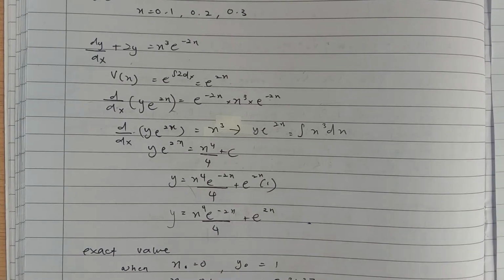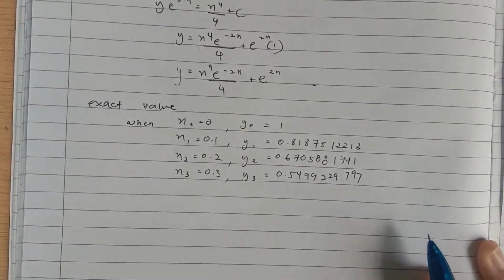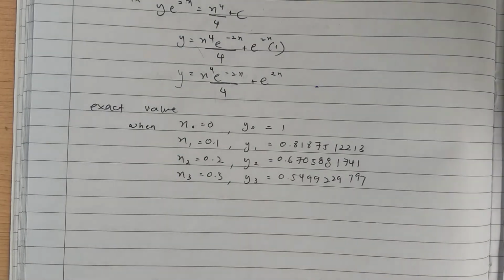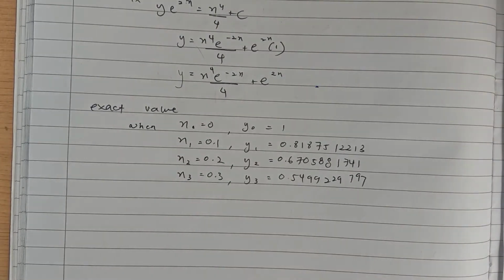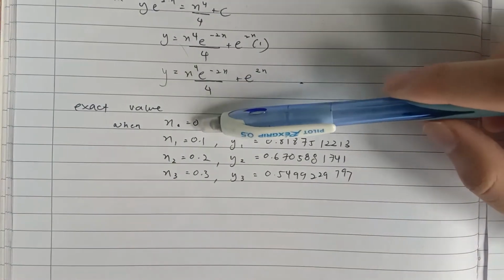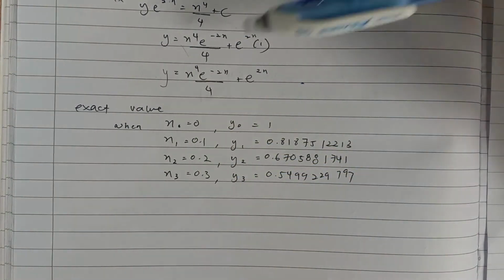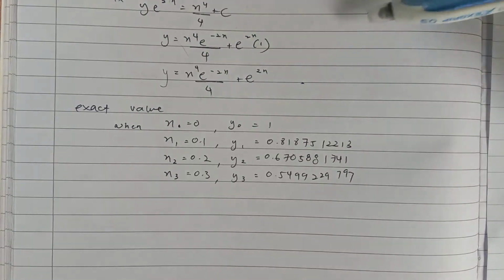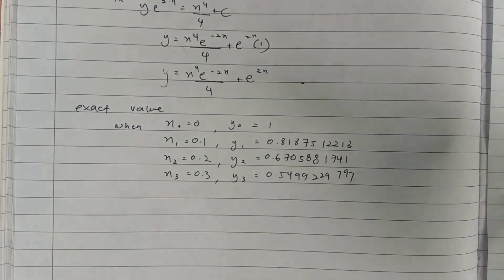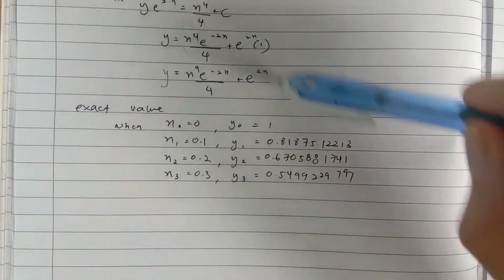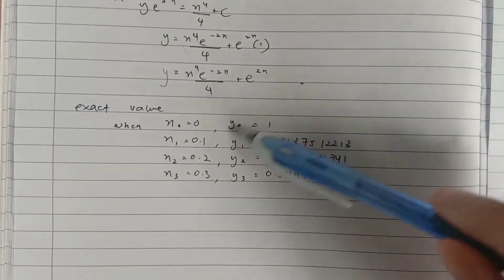If you want to get the exact value for both x and y, you have to choose a value. For example, for x 0, 0.1, 0.2, 0.3, you just have to substitute them for x in the equation. When you calculate all of it, you will get the exact value for y.